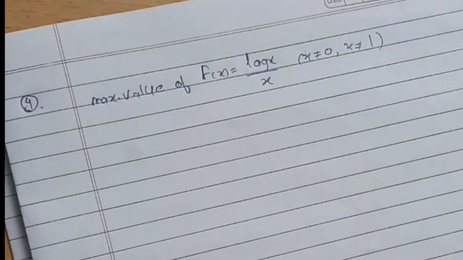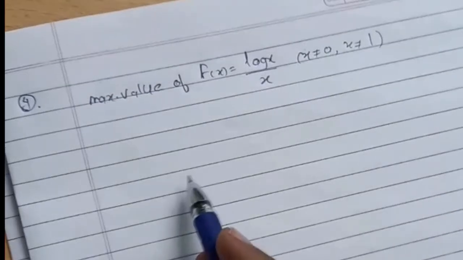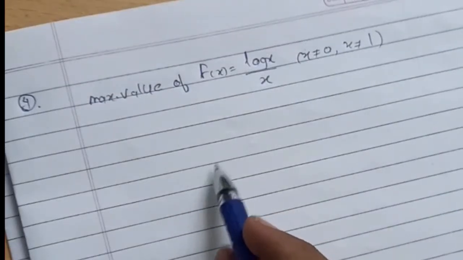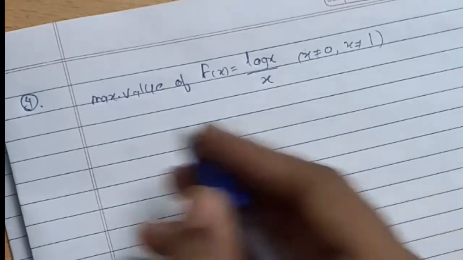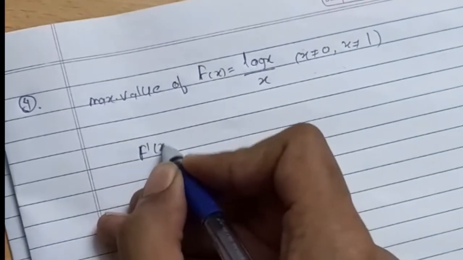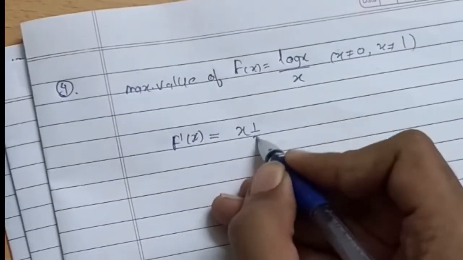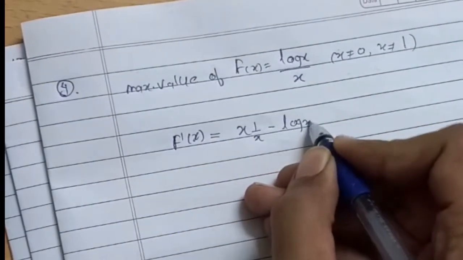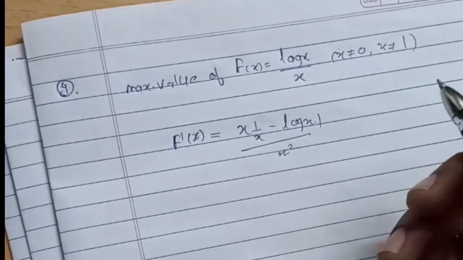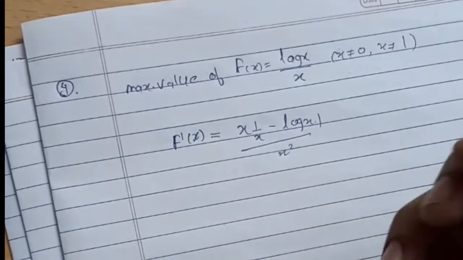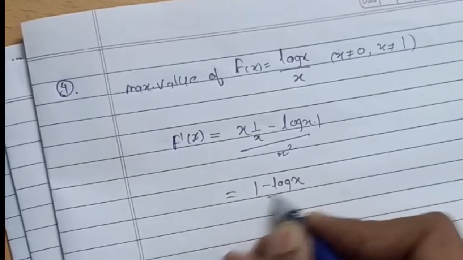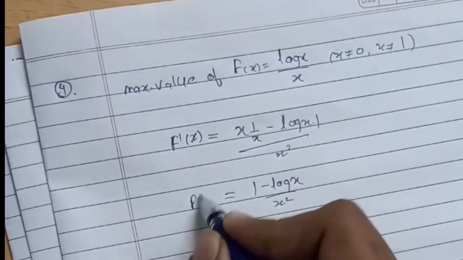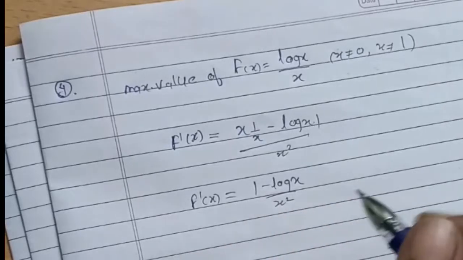So in the fourth question we have to find the maximum value of f of x equal to log x by x. So here x is not equal to 0 and x is not equal to 1. So first of all we have to differentiate this equation. So we take f dash of x equal to, by differentiating, x into 1 by x minus log x into 1 divided by x square, by the u by v derivative formula. So we get f dash of x equal to 1 minus log x by x square.